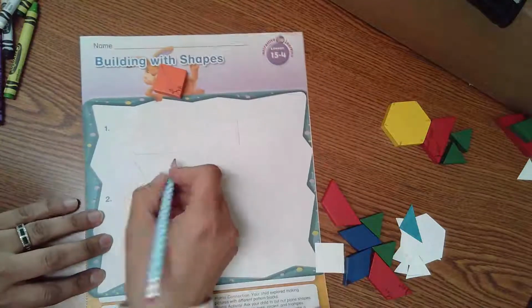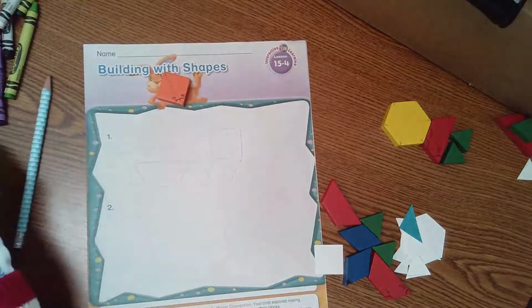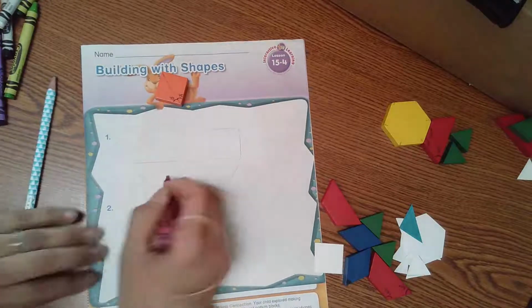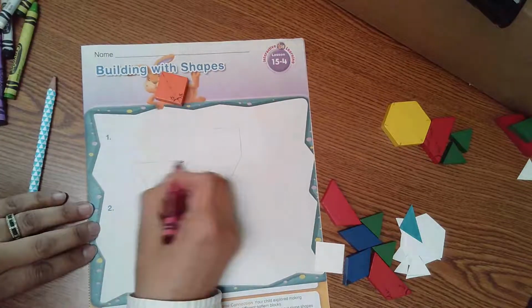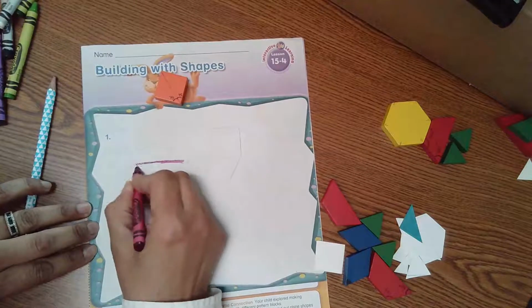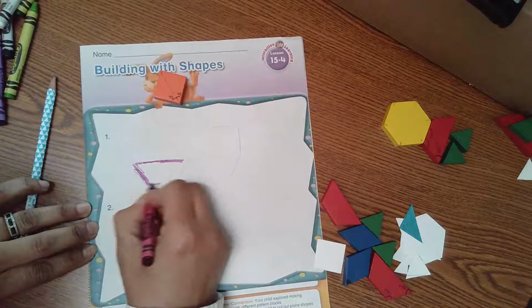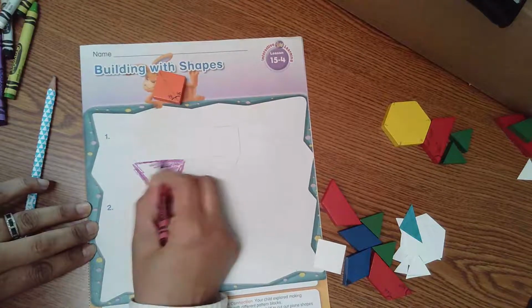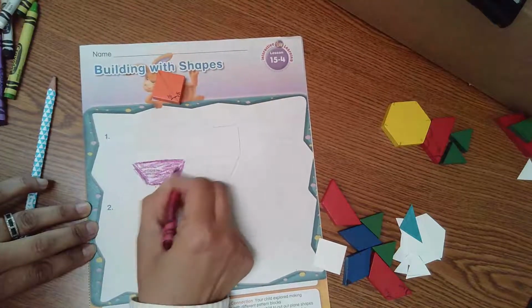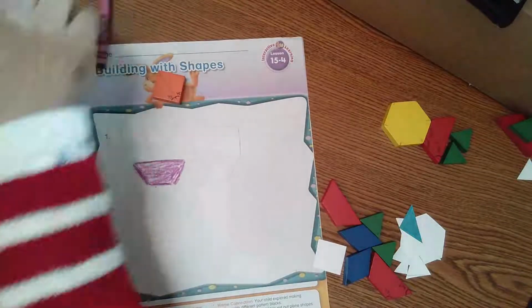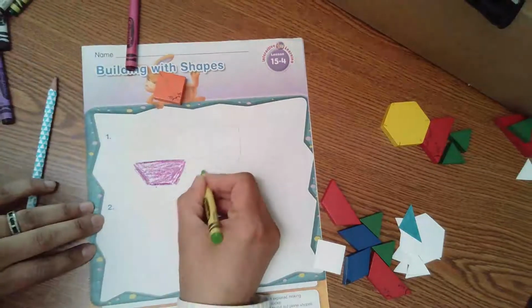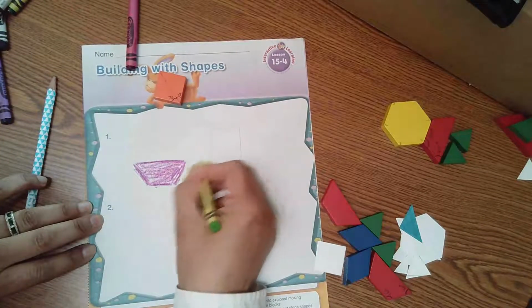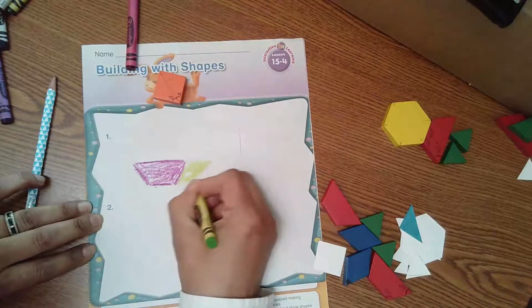I can go color it even so you can see it. So I'm gonna color it. I'm gonna color each shape different colors so you can see how the drawing looks like. Okay, so I color the trapezoid maroon, and then the rhombus I'm gonna use green.